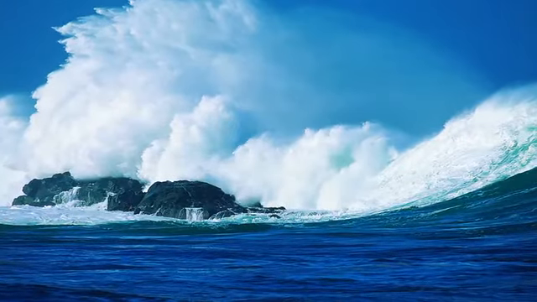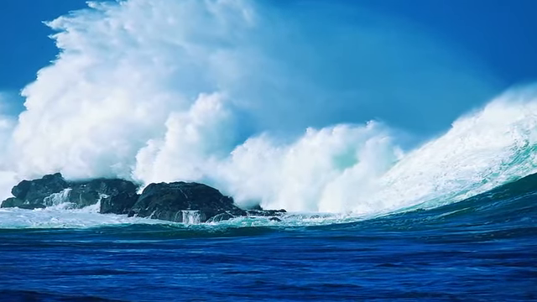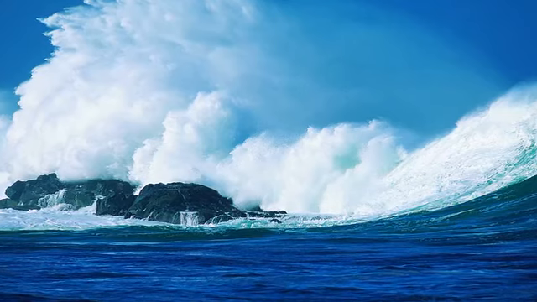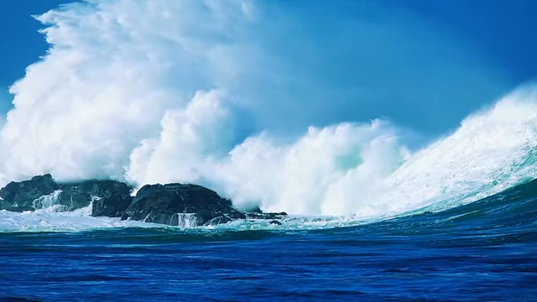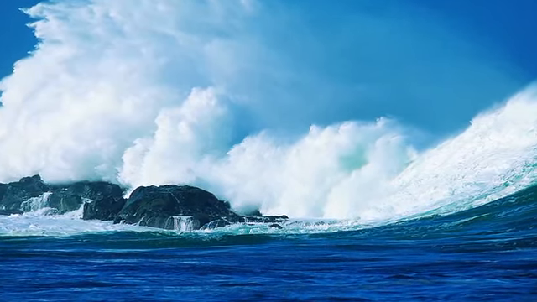Examples of waves are all around us. For example, the waves we see in the open ocean are examples of transverse waves. The water moves up and down while the energy of the water is transferred towards the land.